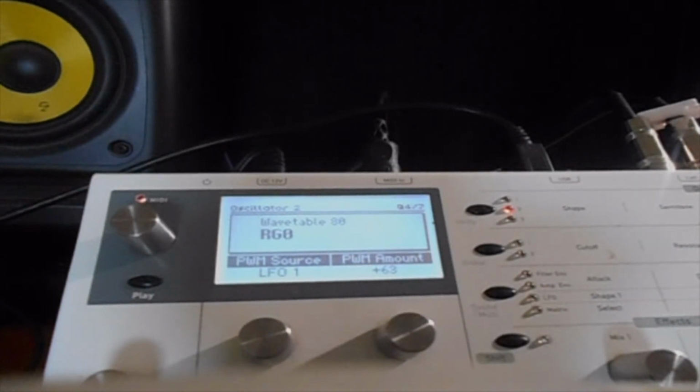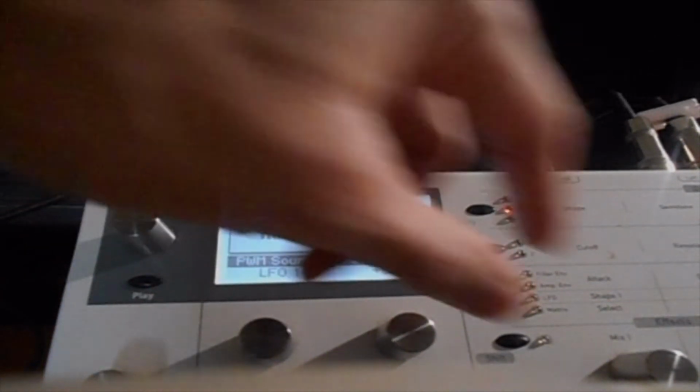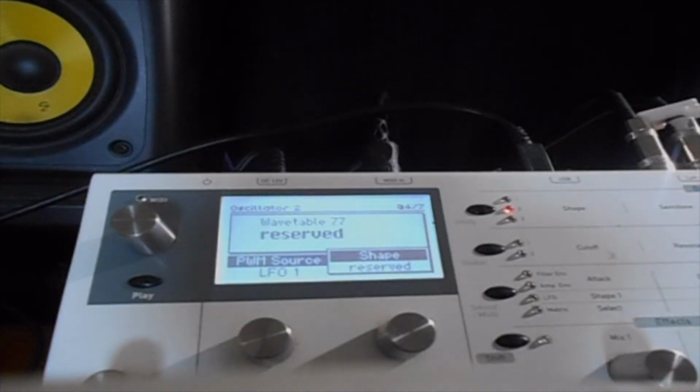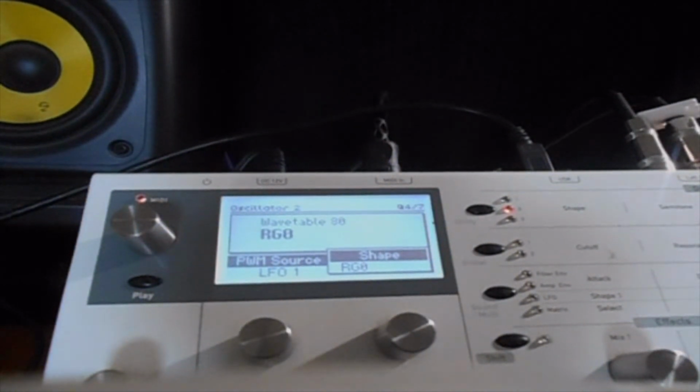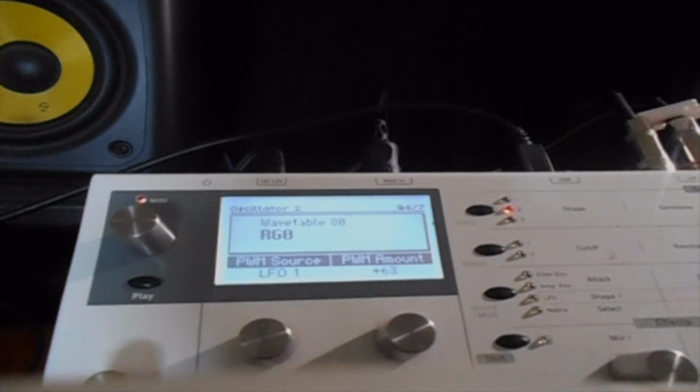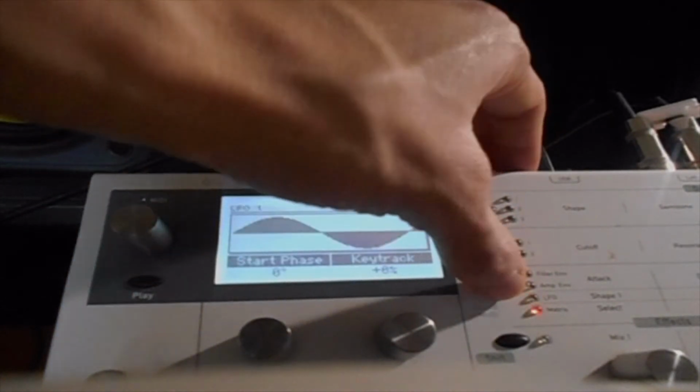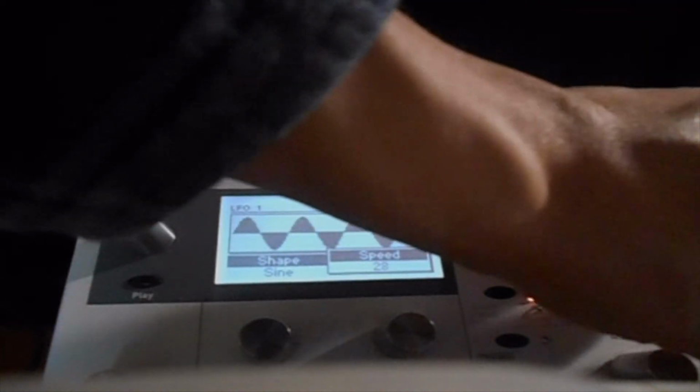Here's what you get. Now if I mute that or kill the oscillator, bring it back in, see it moves.